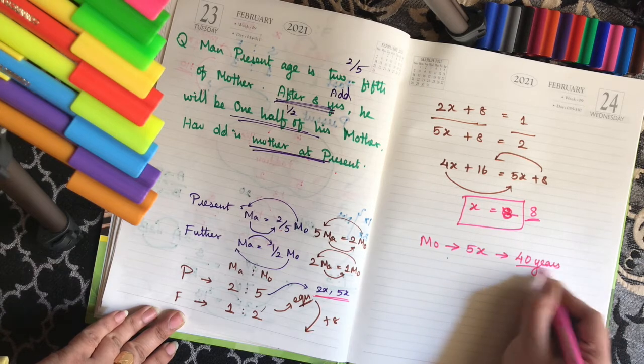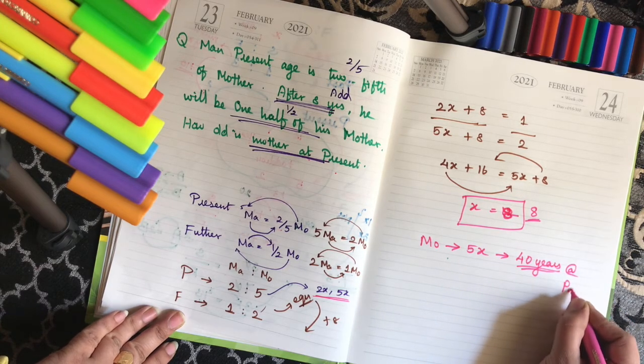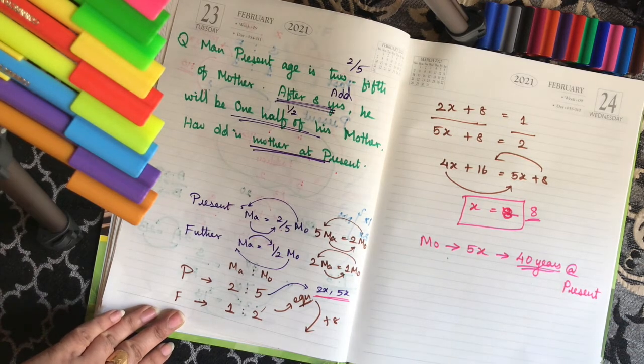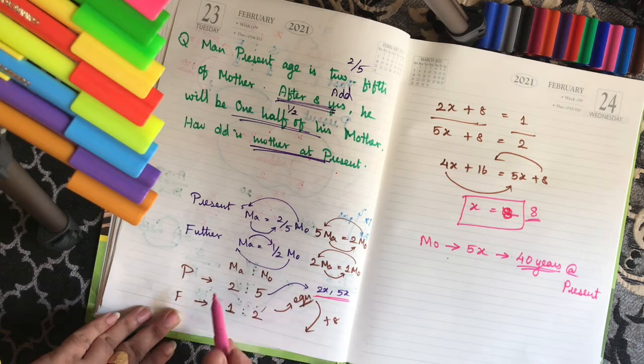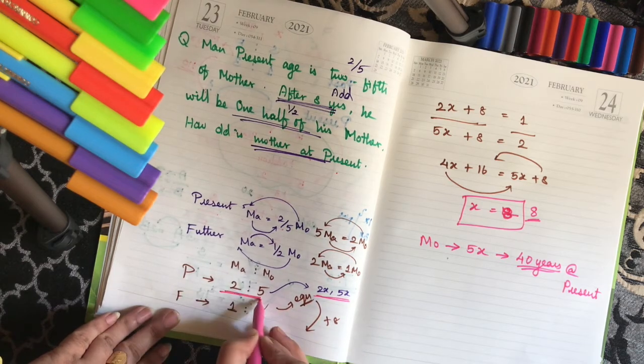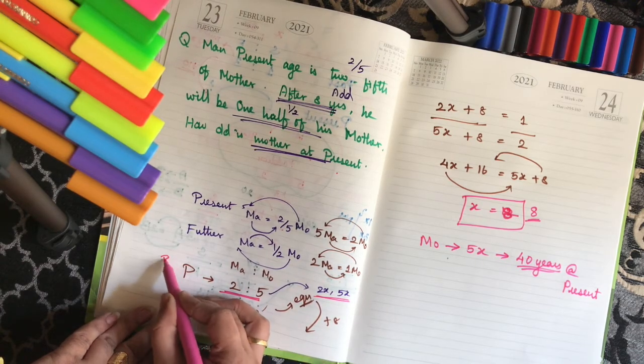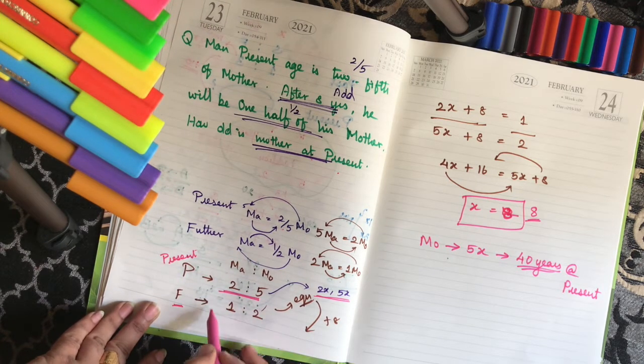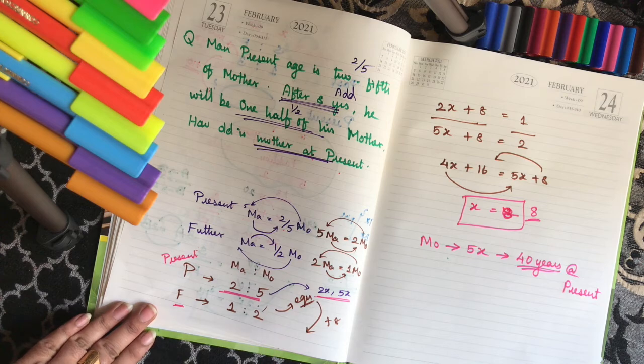So the mother's age at present is 40 years. Okay, you can see here why I took this ratio: they have asked present. If they had asked future, I would need to take the ratio 1 is to 2.